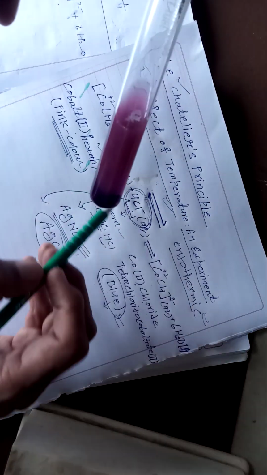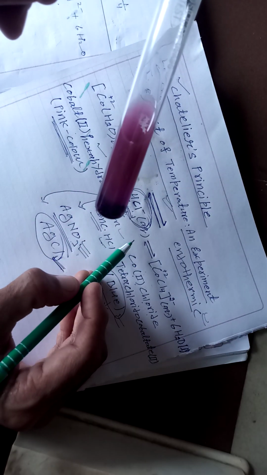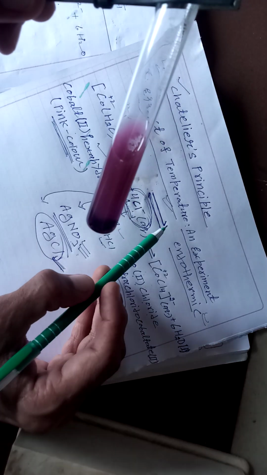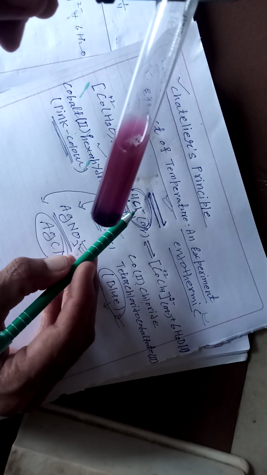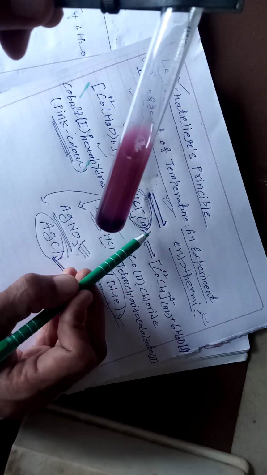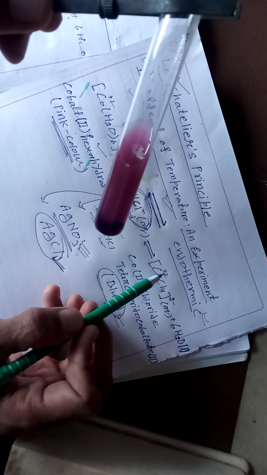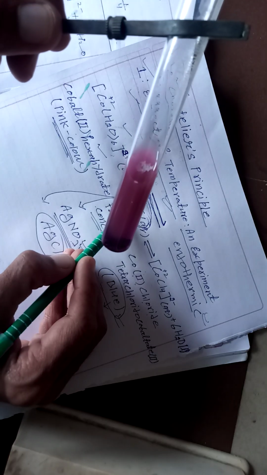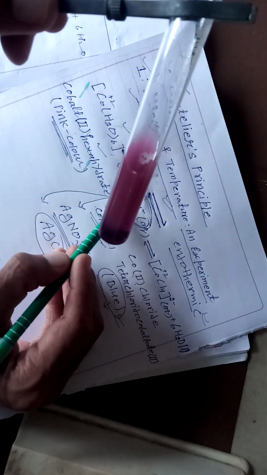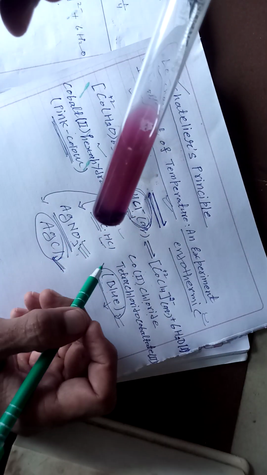Okay, so by this experiment you can understand both the temperature and concentration effects. On increasing temperature, the equilibrium shifts in the forward direction, and when you decrease the concentration of chloride ion, the equilibrium shifts in the backward direction. Okay, thank you class.